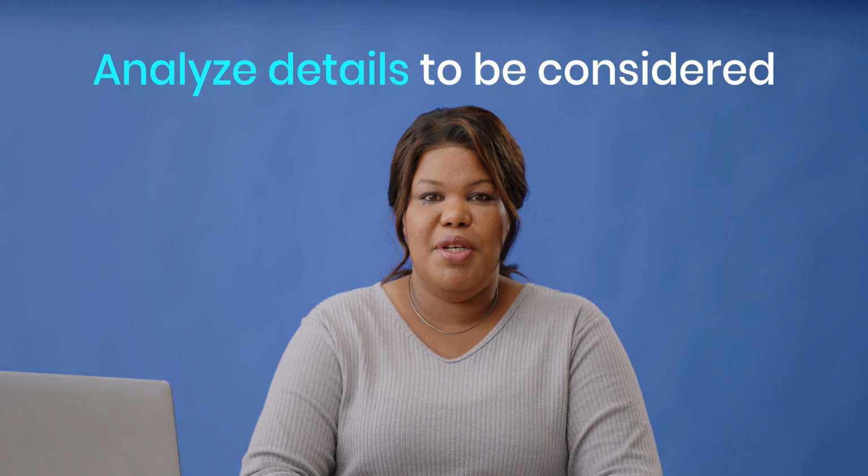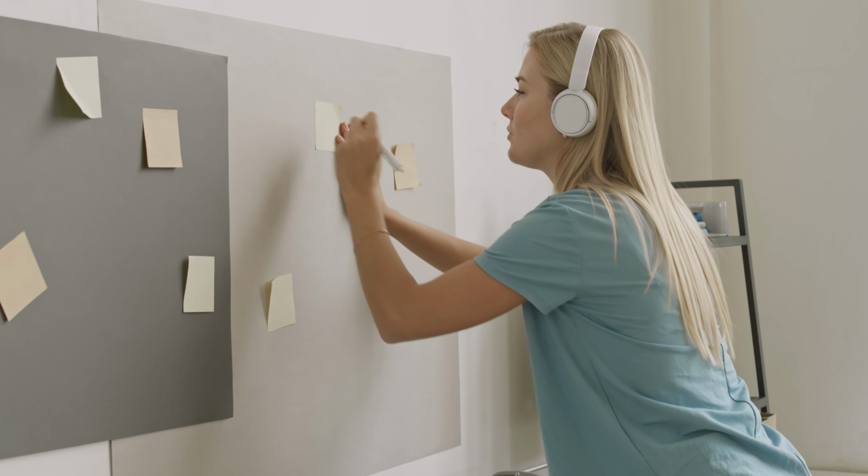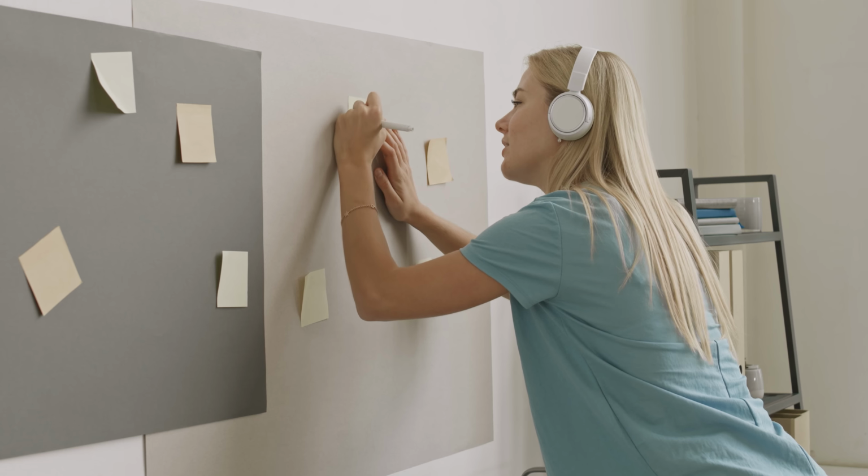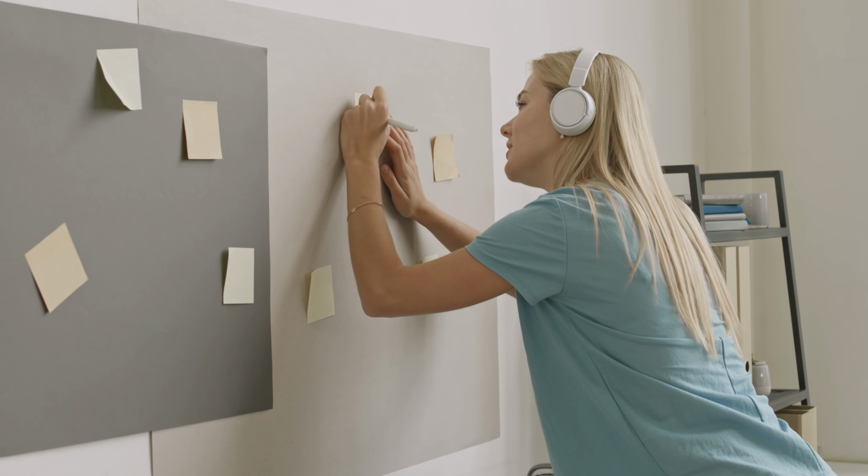Analyze details to be considered. Determine the purpose of your essay and choose a writing style that will help you achieve it. Next, highlight the requirements you must consider, the length of the particular writing parts, formatting rules, and so on. If necessary, write them down in a separate list so that you always have them on hand.